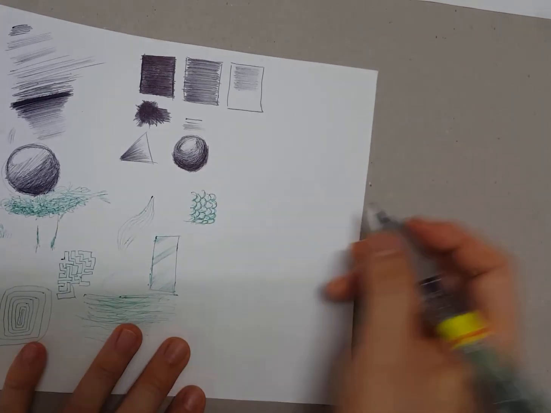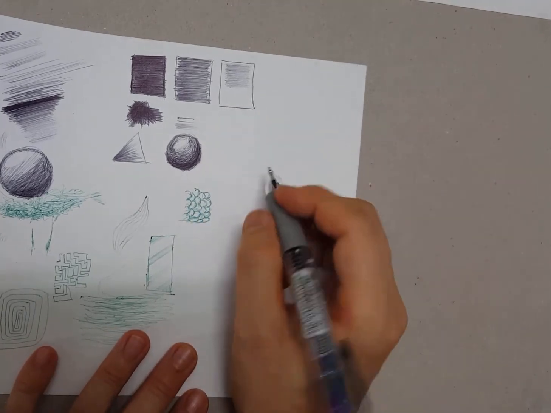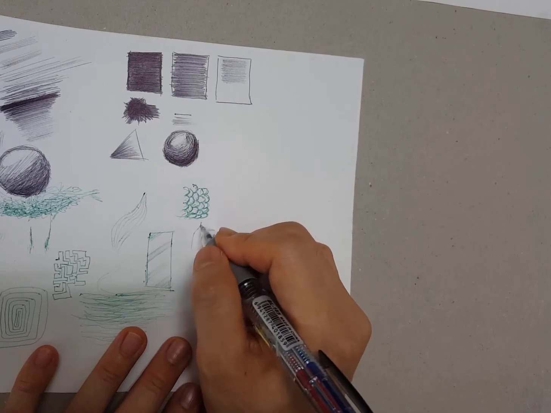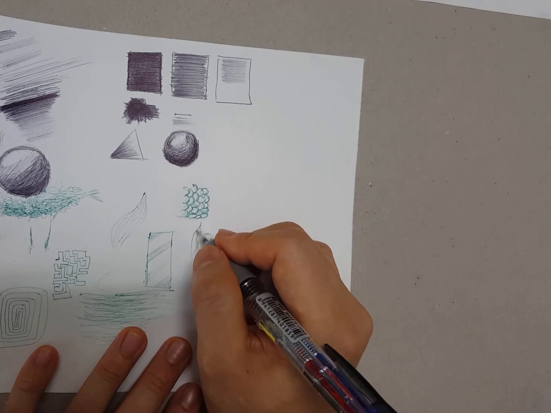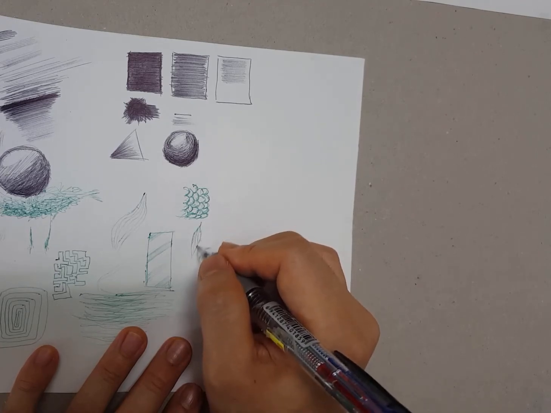So this will look like a scale on a dragon or any other fantasy creature, or you could create feathers. Okay, so you have feathers here.